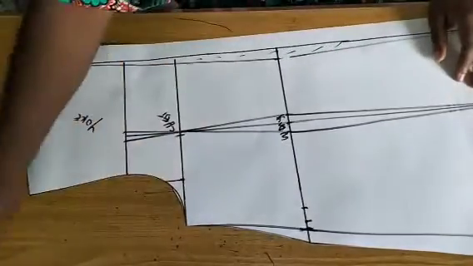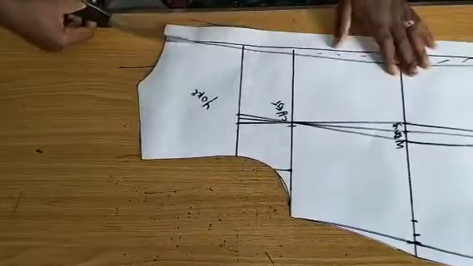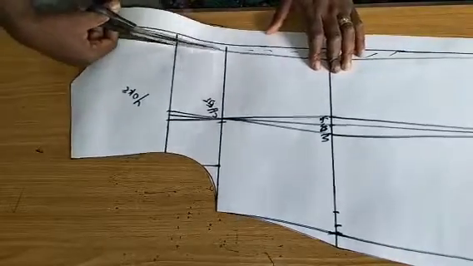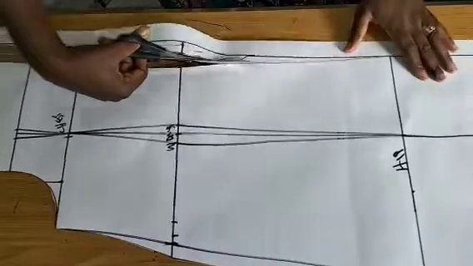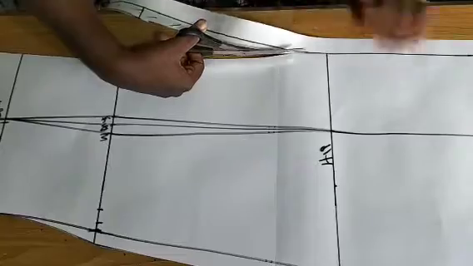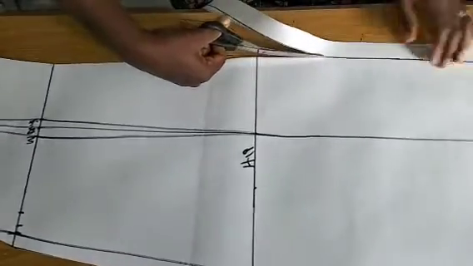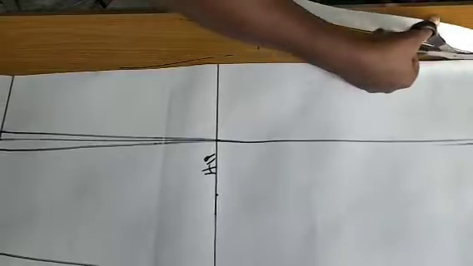Can you see that? So I'll still come on the contour line. I just cut my contour line this way, that way, like that, like that.